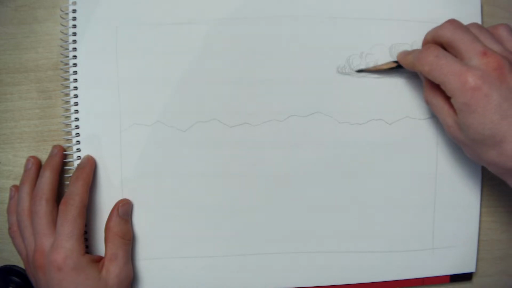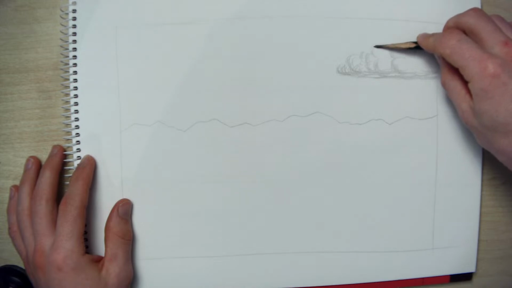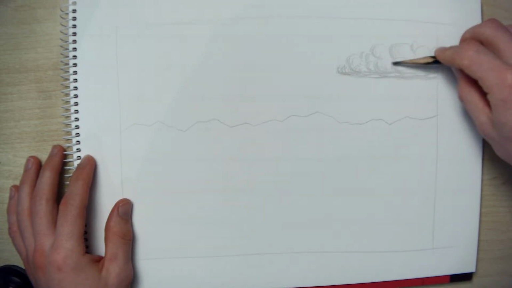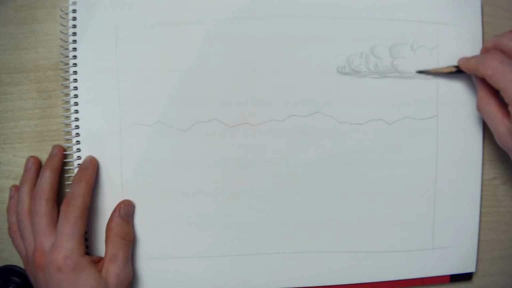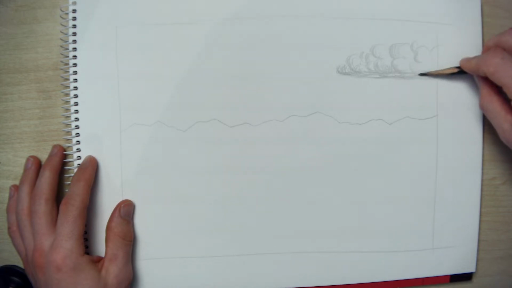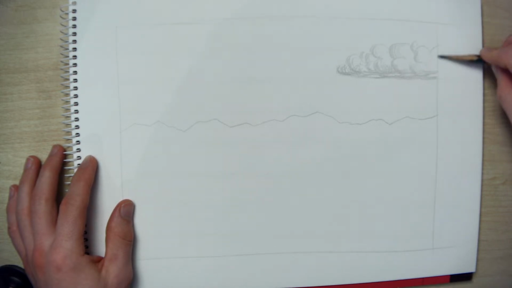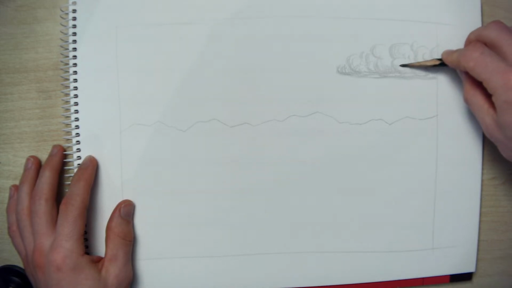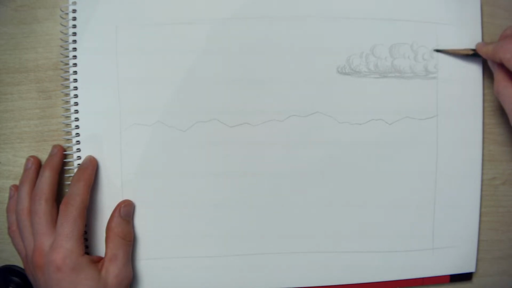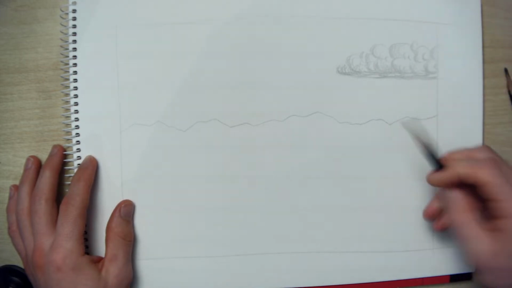Just some C-shapes on the left side of each volume right here, and to the bottom. Down here, right there, and in here, and then let's give it a couple more small volumes to make it a bit more interesting.